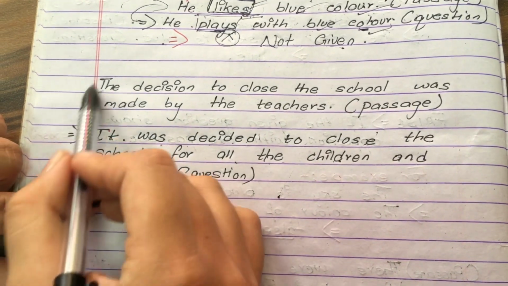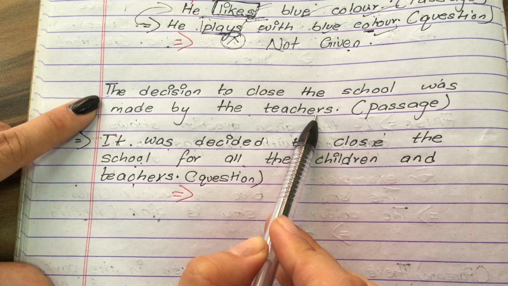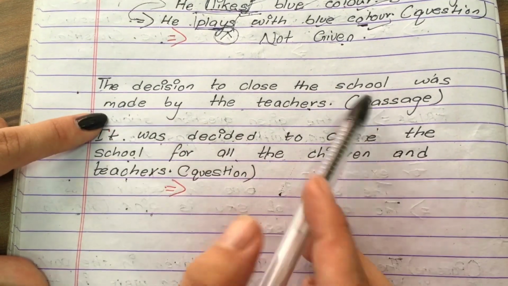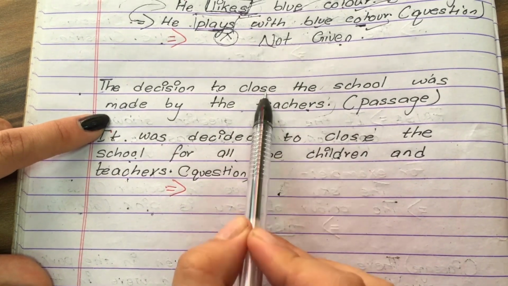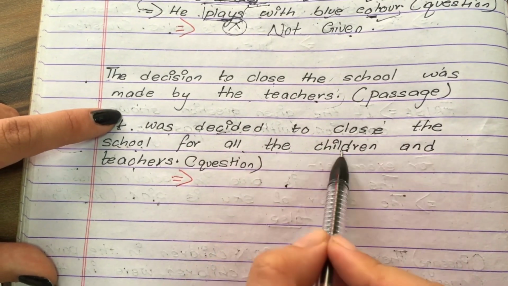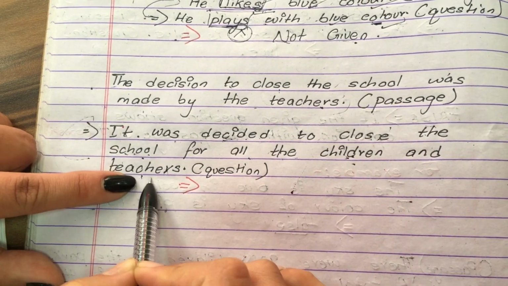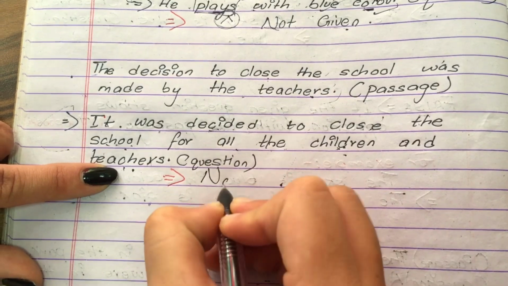Now let's read the passage. The decision to close the school was made by teachers. So now they have told us that the decision to close the school was made by the teachers. Here they have said it was decided to close for all the teachers and even the children. Now students say this is False, but this answer is also Not Given. Now let me explain why.